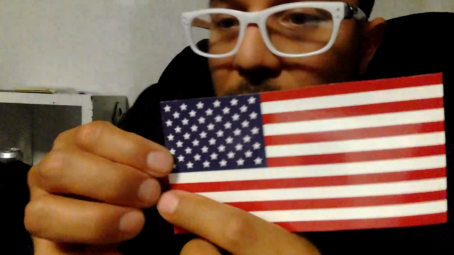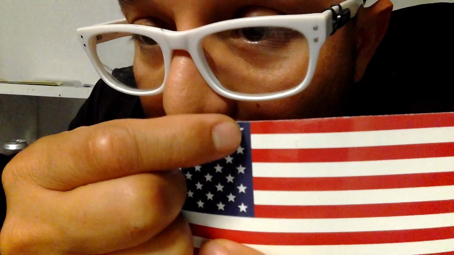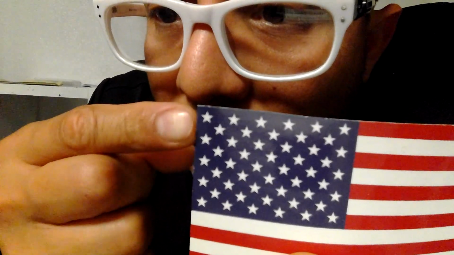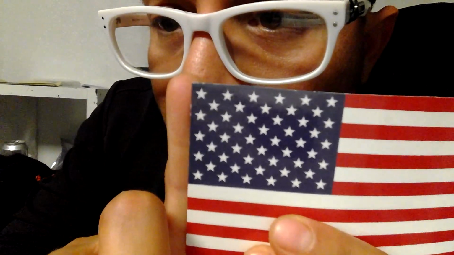and here we have a United States flag, and honestly, looking at this picture here, it looks like the margin is the same on this side as it is this side. Okay, from the stars right there, it should be the same over here.